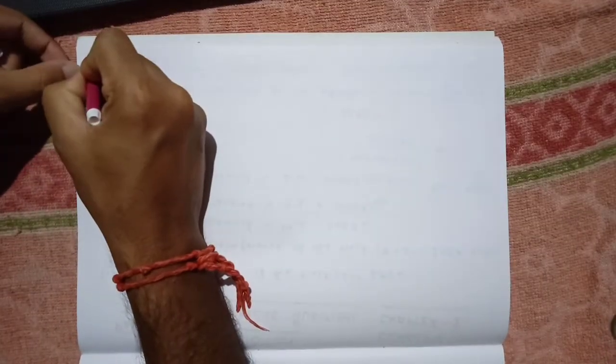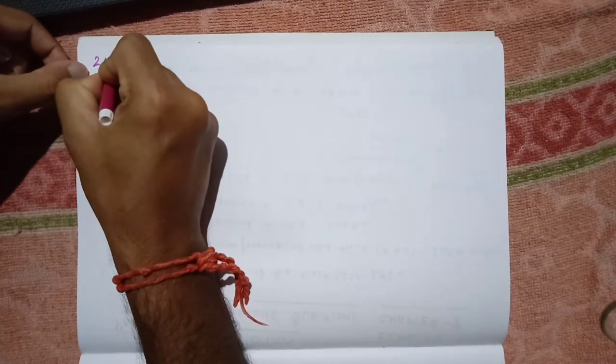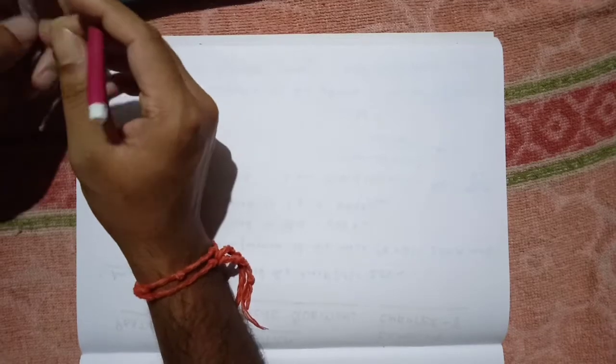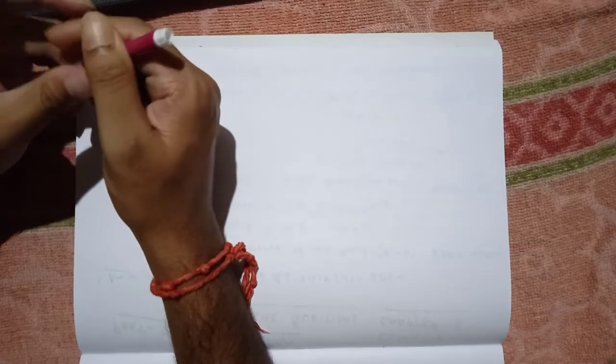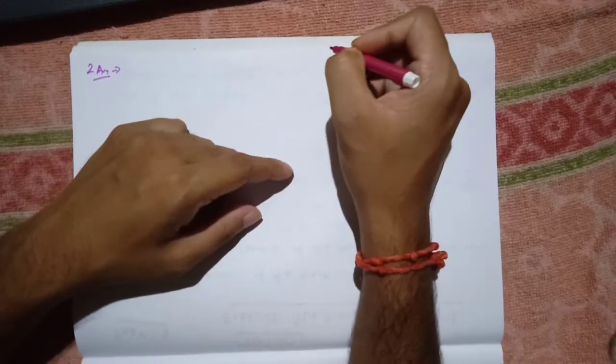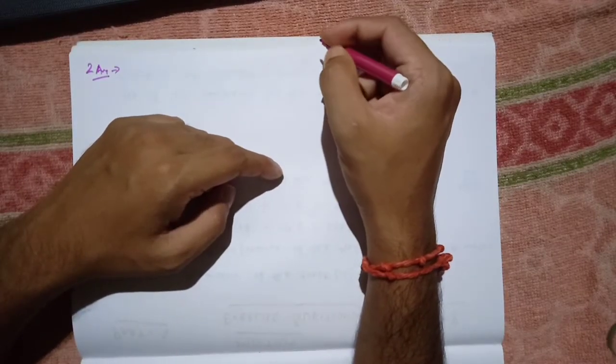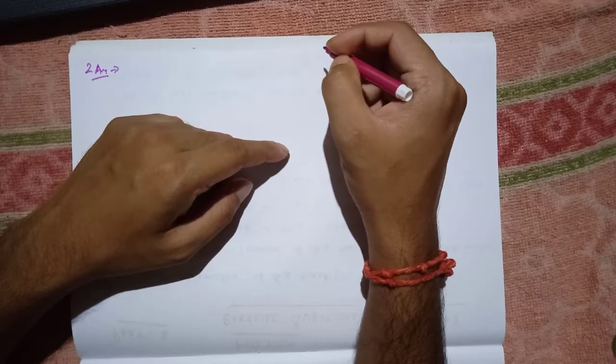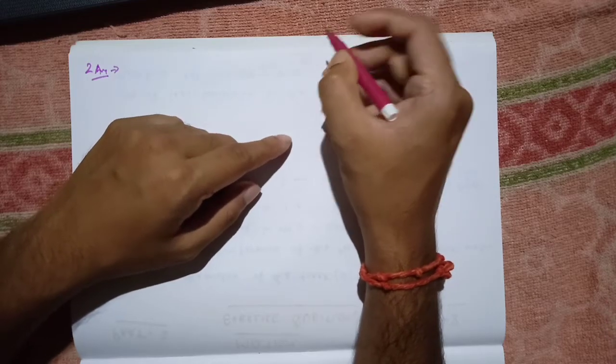Now the second question. It is asked here, Joseph jogs from one end A to the other end B of a straight 300 meter road in 2 minutes 30 seconds.